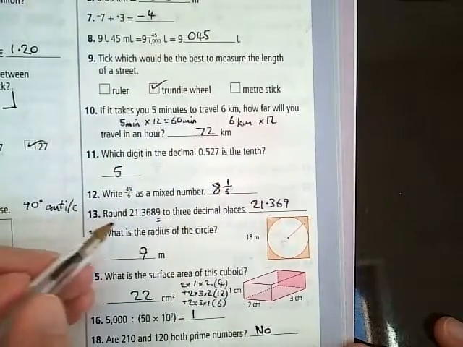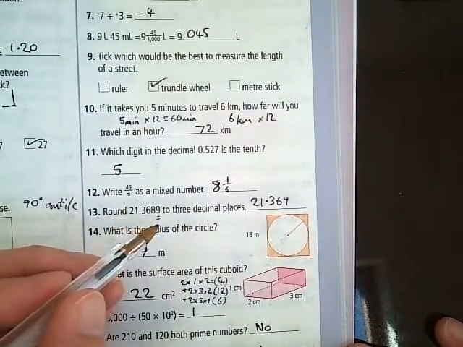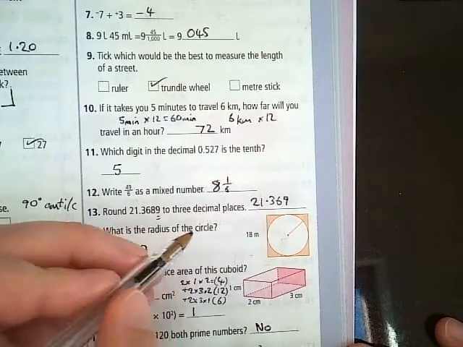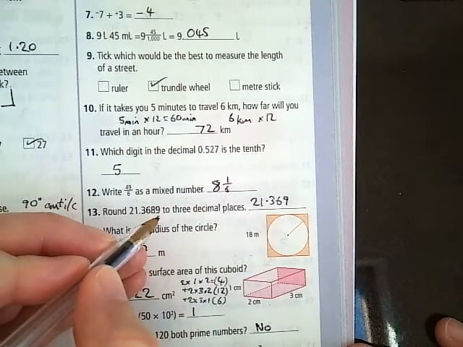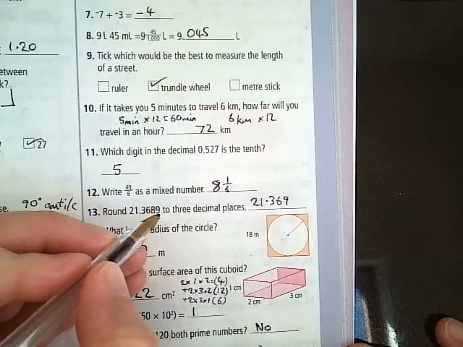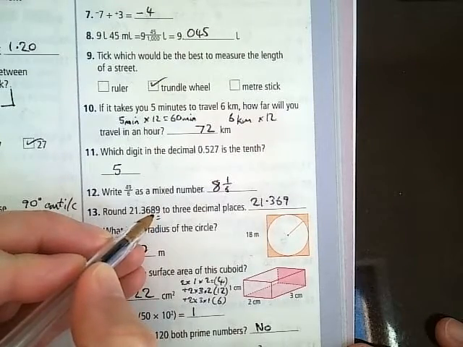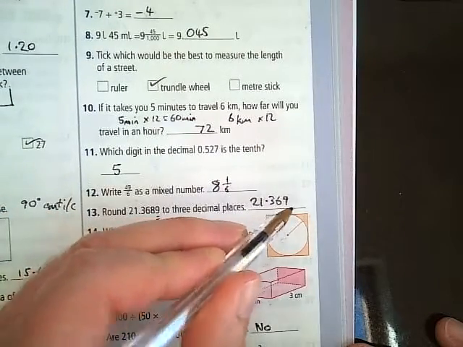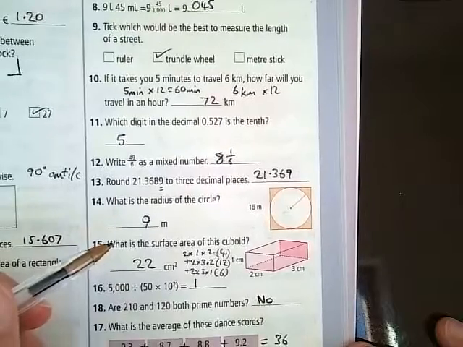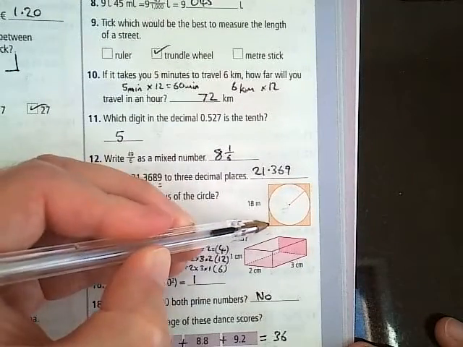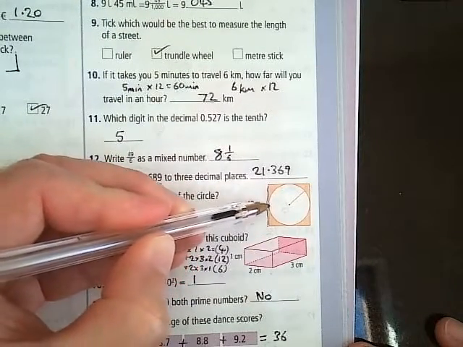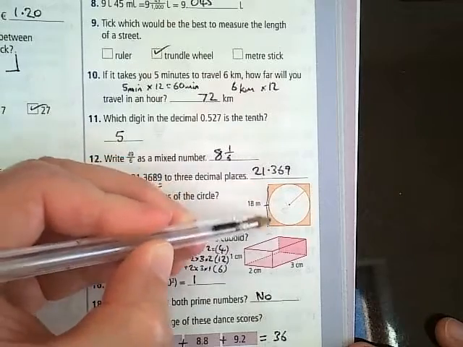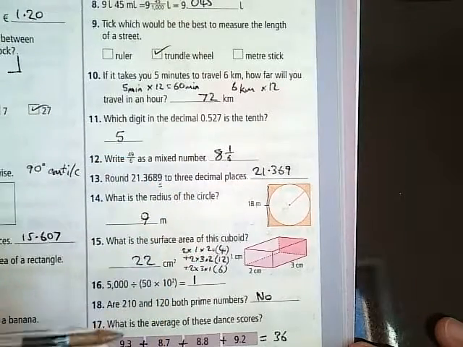Question 13, round 21.3689 to 3 decimal places. Again, you look at that 4th digit, and that is 9. So you're going to be rounding this 8 up to 9. So that's 21.369 is your answer. Question 14, what's the radius of the circle? Well, the side of the square in which it sits is 18. The radius is going to be half of the diameter. The diameter is 18, so the radius is 9.